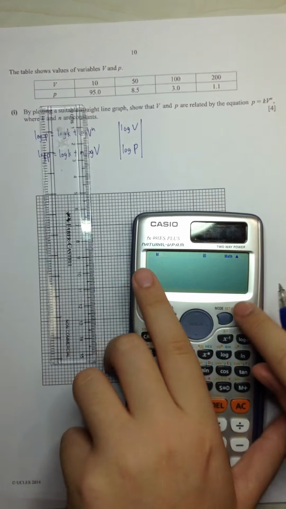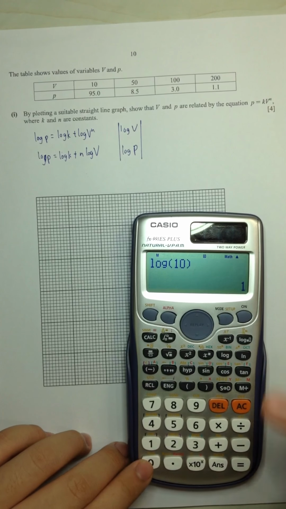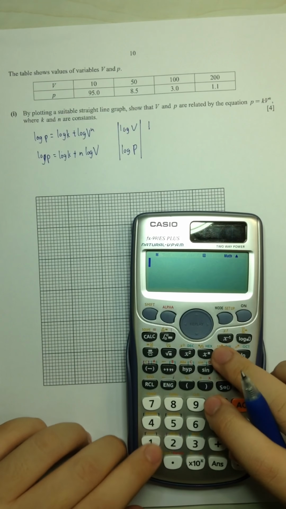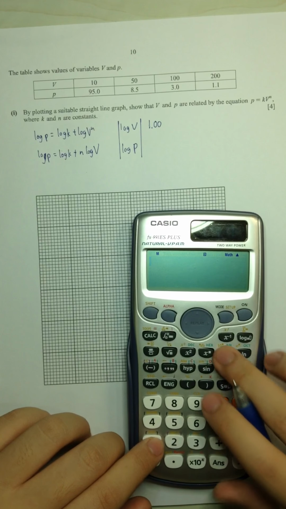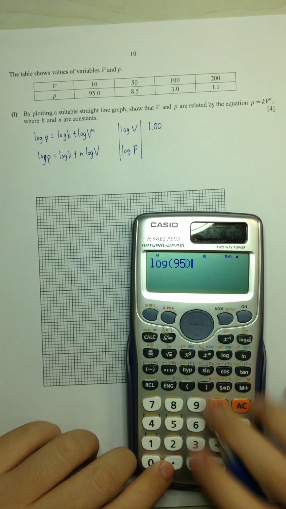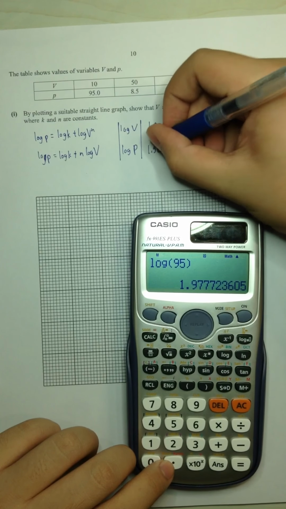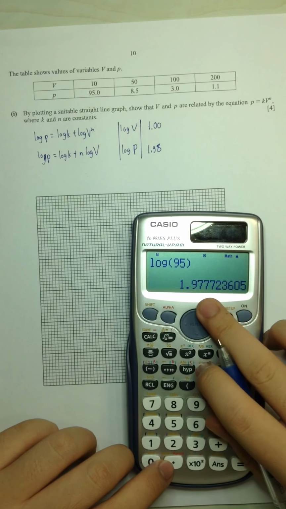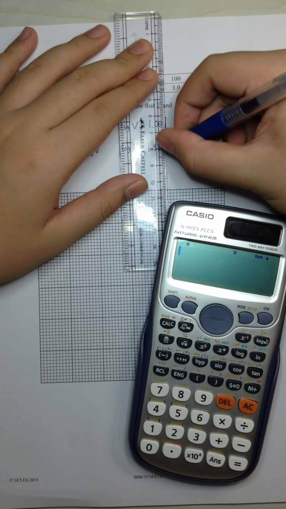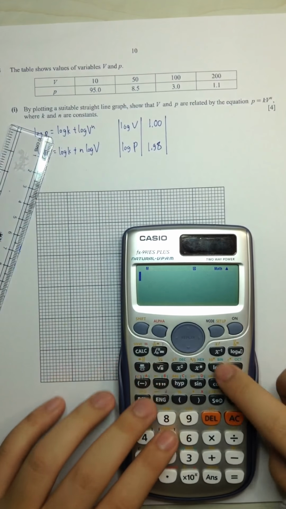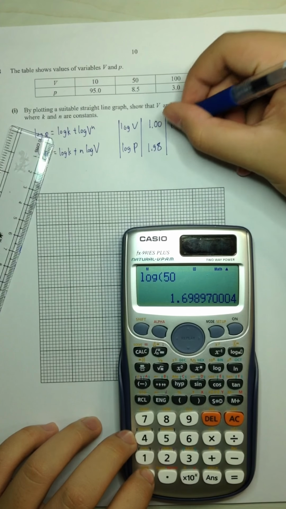So for log 10 is equal to 1.00, so that we can make everything to 2 decimal places. Log 95 is 1.98, since it's rounded off to 2 decimal places. Then the logarithm of 550 is 1.70.